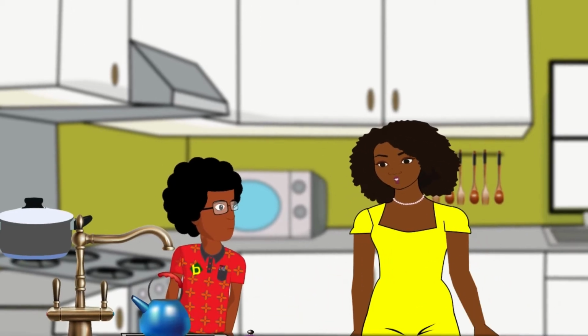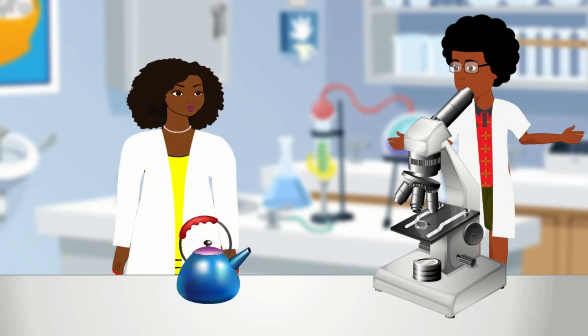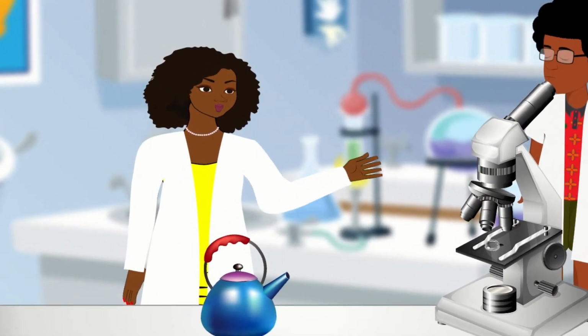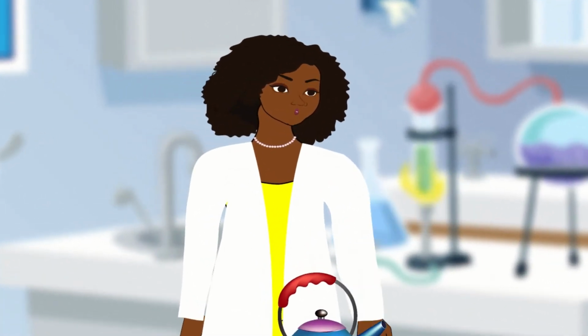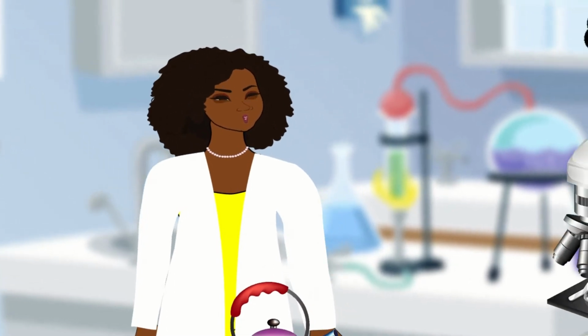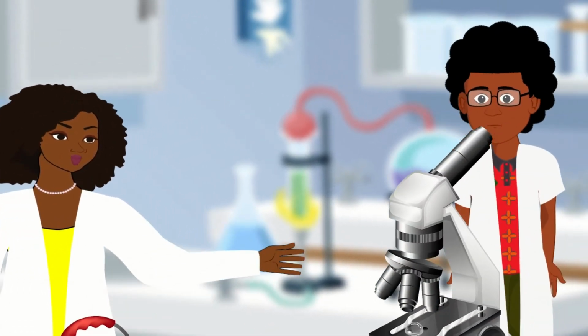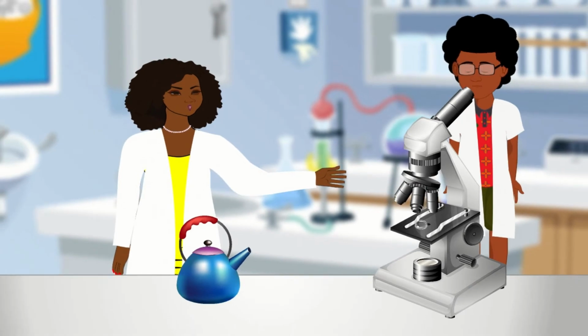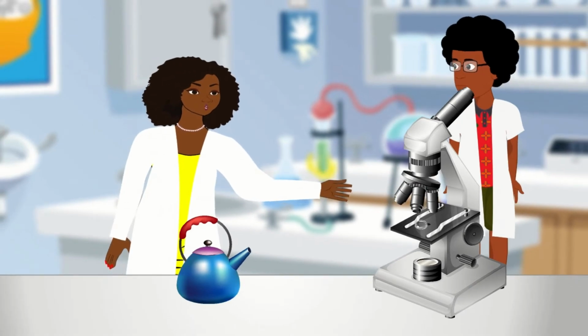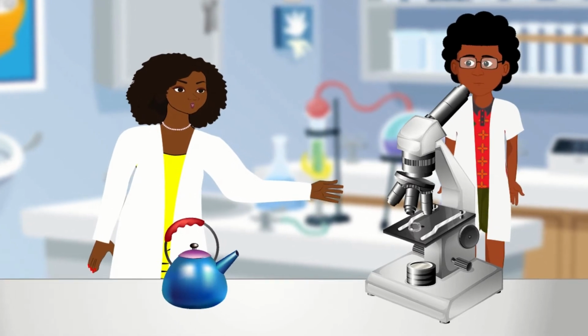Let's take a quick trip to the laboratory. What are we doing here? We want to know if water is clean just because it looks clean. Before you is a microscope. It is used to make very tiny things you cannot see with your eyes big enough so that you can see them.